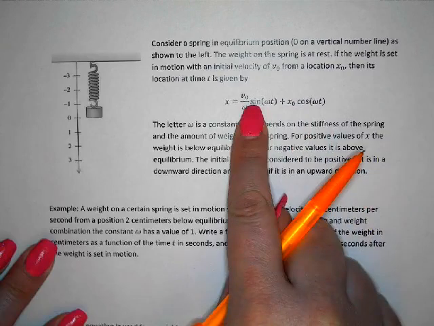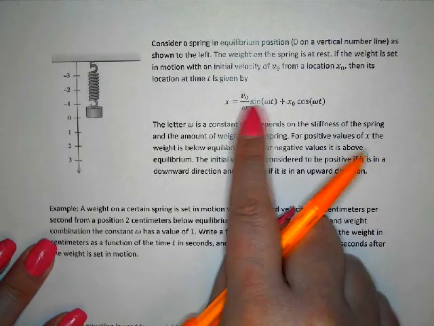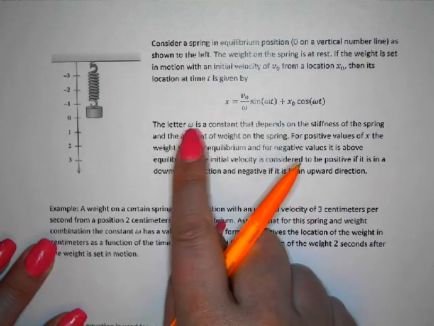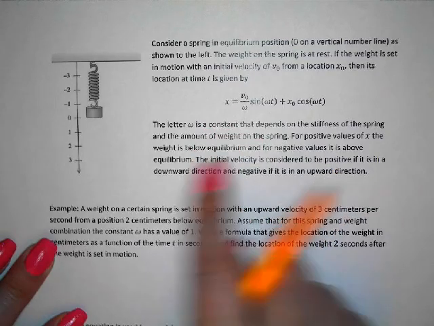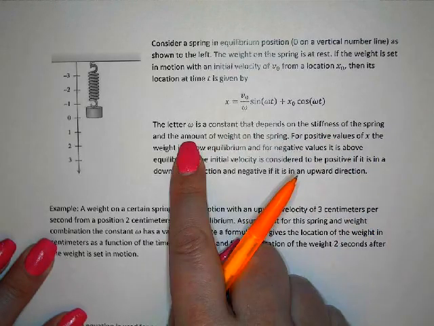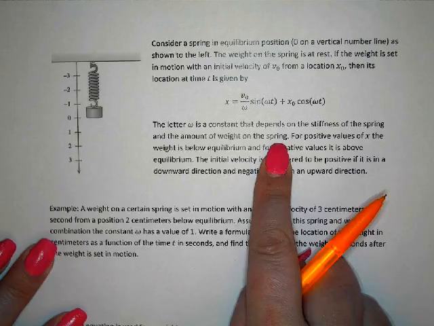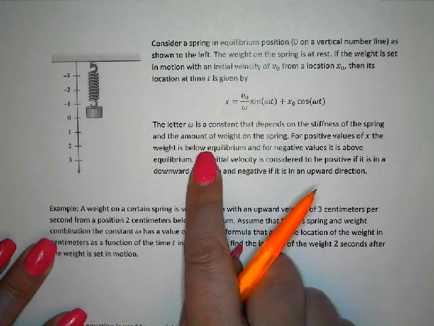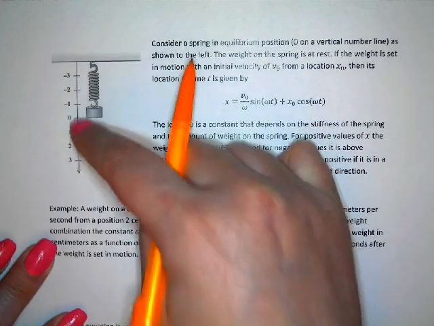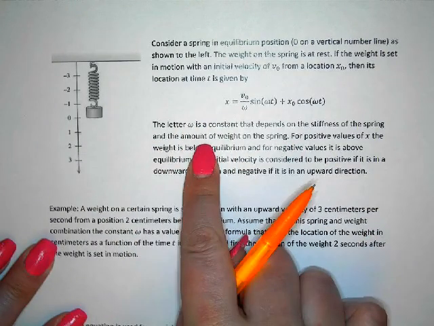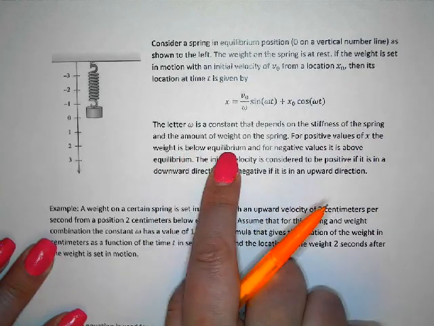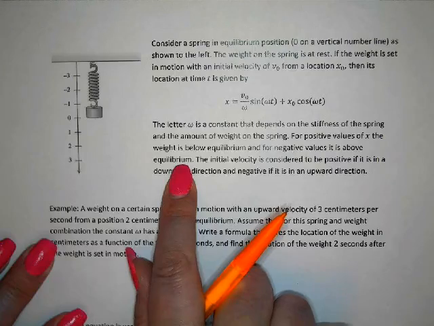The letter omega, this kind of looks like W, is a Greek letter. It's a constant, which means it's not a variable. It's not going to be changing. It's a specific number that depends on the stiffness of the spring and the amount of the weight that is on the spring. For positive values of x, the weight is below equilibrium. So you can see that the number line is a little bit backwards, where if it goes up, it's negative, and if it goes down, it's positive. And so you'll notice that in the description, it's a little bit backwards. So it says for positive values of x, the weight is below equilibrium, and for negative values, it is above equilibrium. The initial velocity is considered to be positive if it is in a downward direction, and negative if it is in an upward direction.